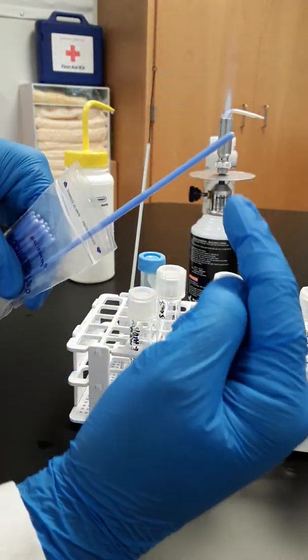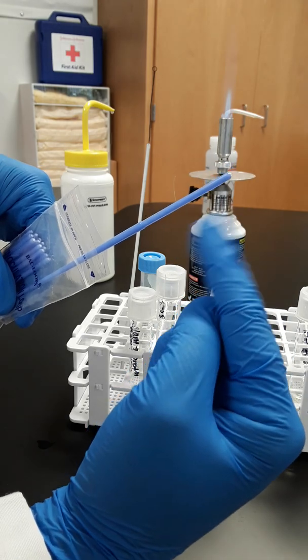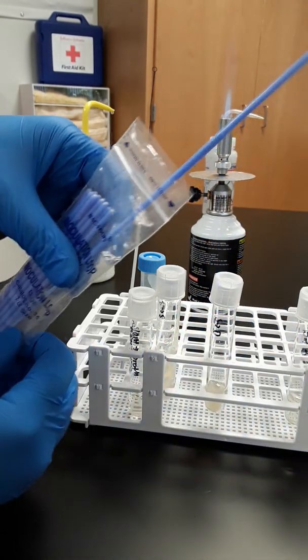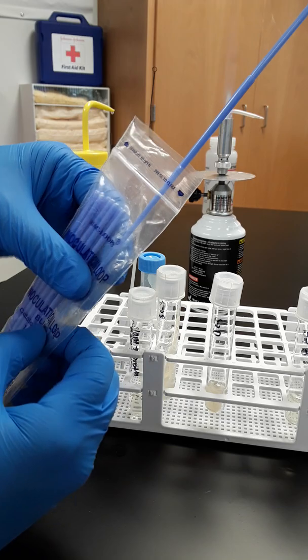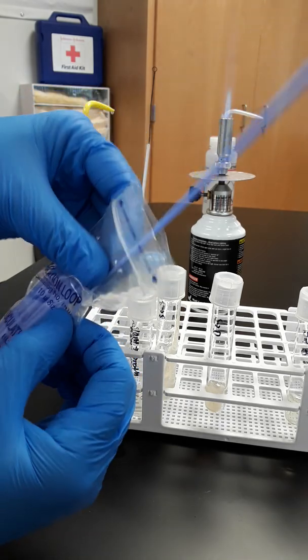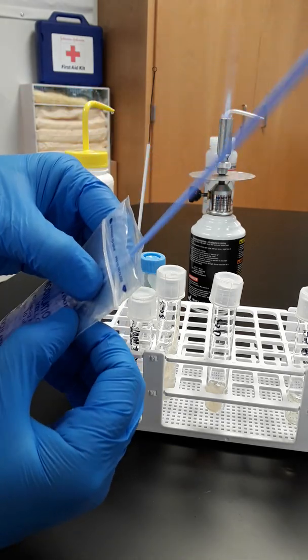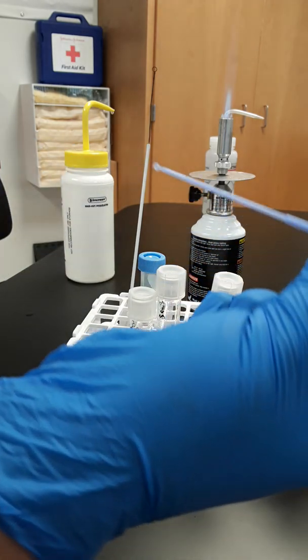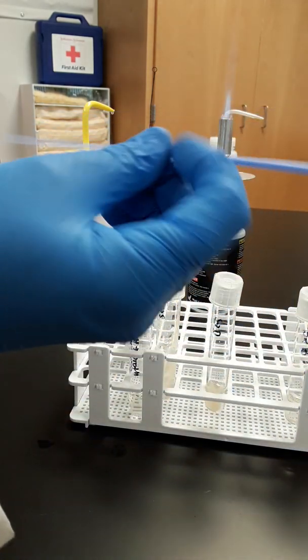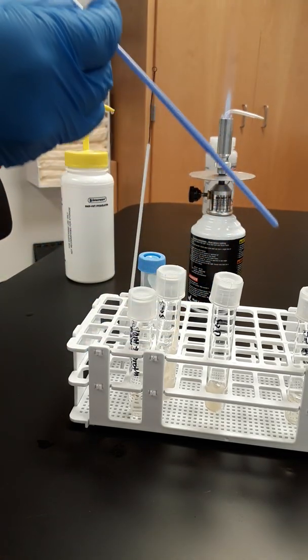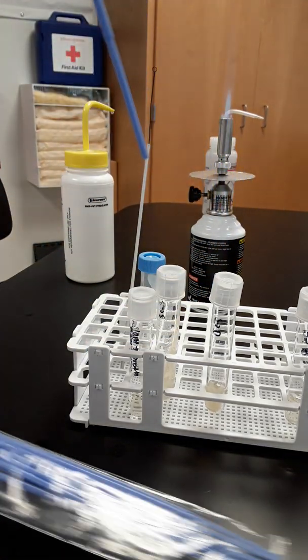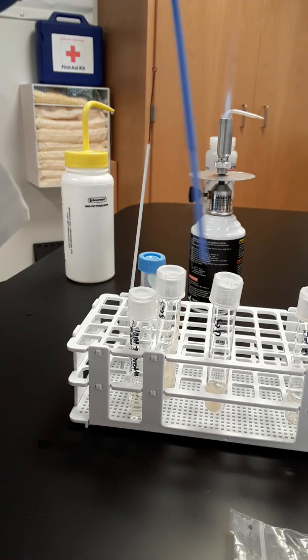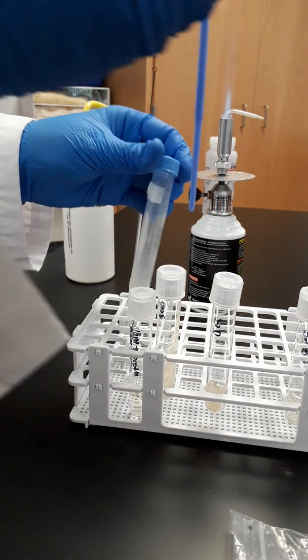And because we're going to be stabbing with this part, we don't want to touch that part. So we want to keep pushing all the way up until we're pretty comfortable that we're at a spot that we're not going to touch. So here. We're going to grab this teeny tiny loop end, and we're going to be inoculating with this big fat end that came out first. So you want to make sure that you don't touch that. If you touch it, you've contaminated it.